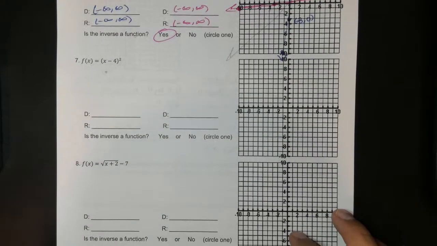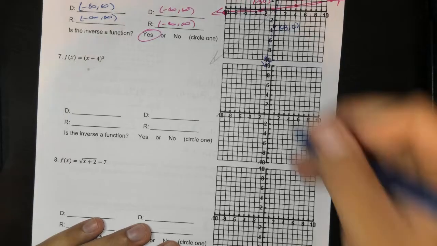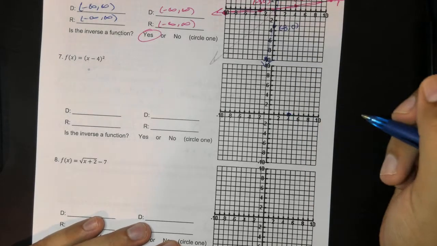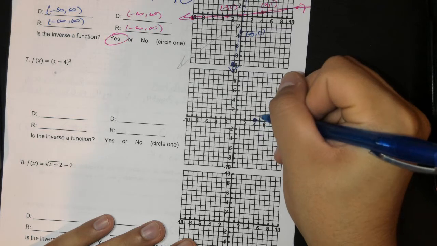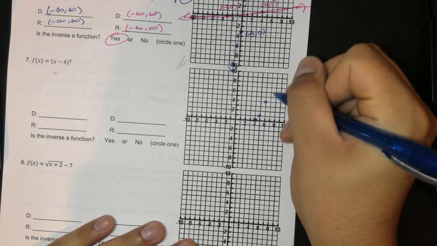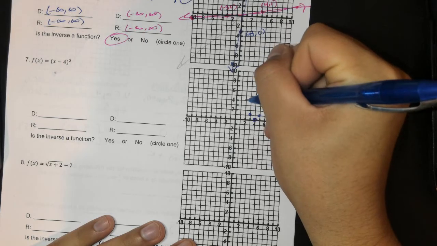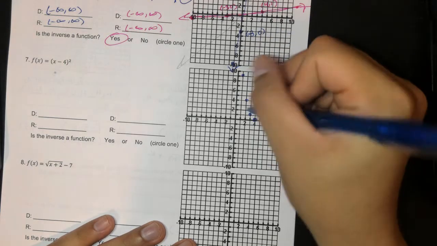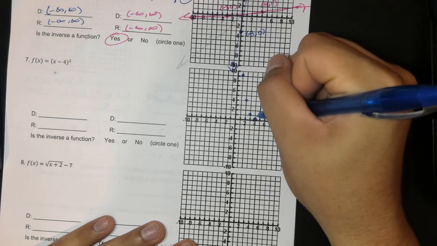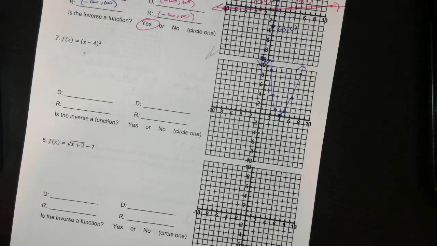Alright, then for number 7, this time we have a quadratic, so this is going to make a parabola. So the vertex would be at 4, 0. Right, then I could just follow the pattern, write 1 up 1, write 2 up 4, write 3 up 9. Alright, so that makes a parabola. So now let's find its inverse.